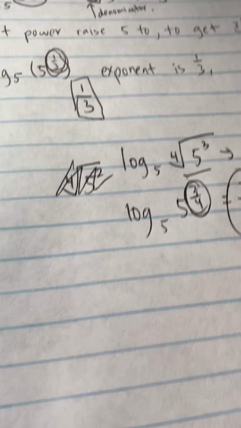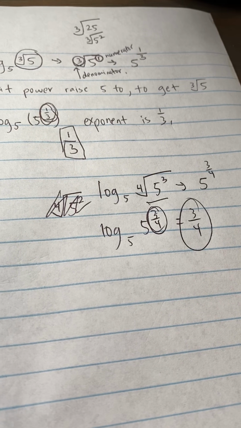Just like this one equaled 1/3. Hopefully that's what you were talking about. If you have any other questions, I could clarify that.